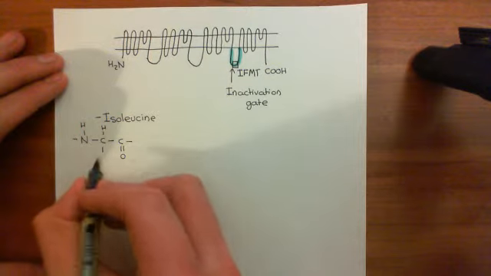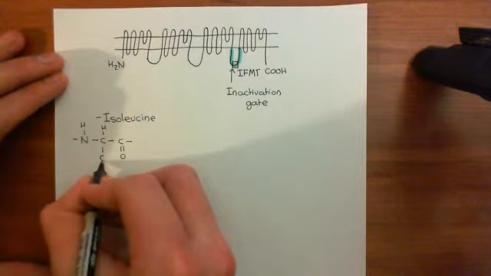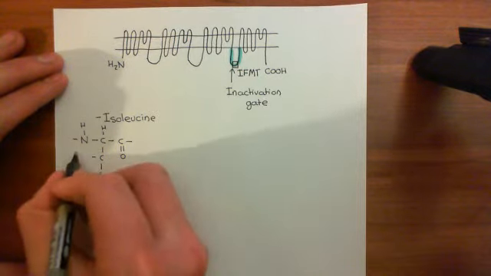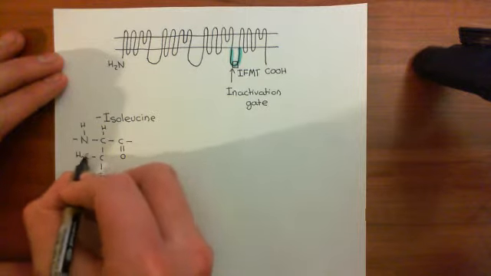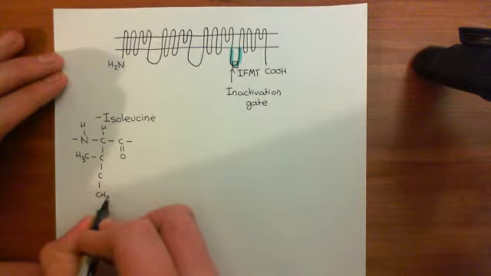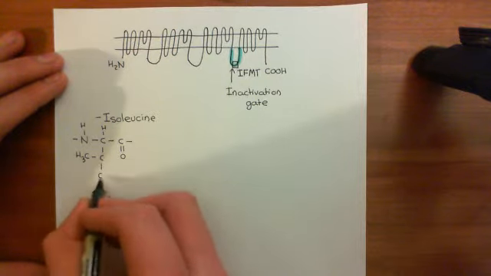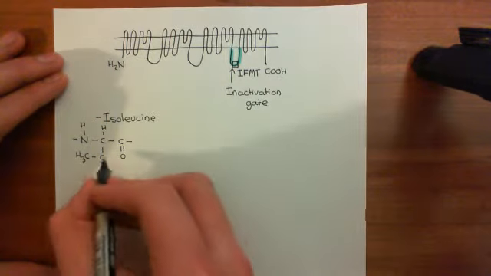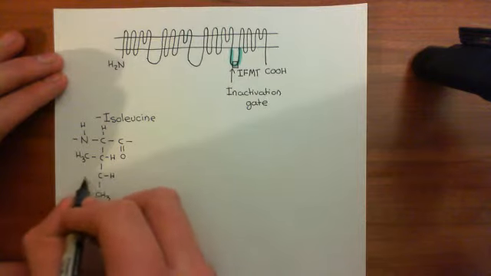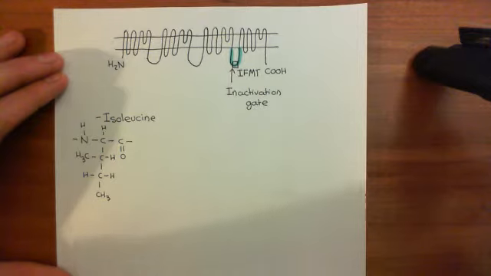Then the R group of an isoleucine amino acid basically consists of 2 carbons, like so, with a first methyl group coming off this first carbon here, and then a second methyl group coming off this second carbon here. Okay, and then we'll put hydrogens coming off everywhere else. Okay, like so. So that's the R group of isoleucine.